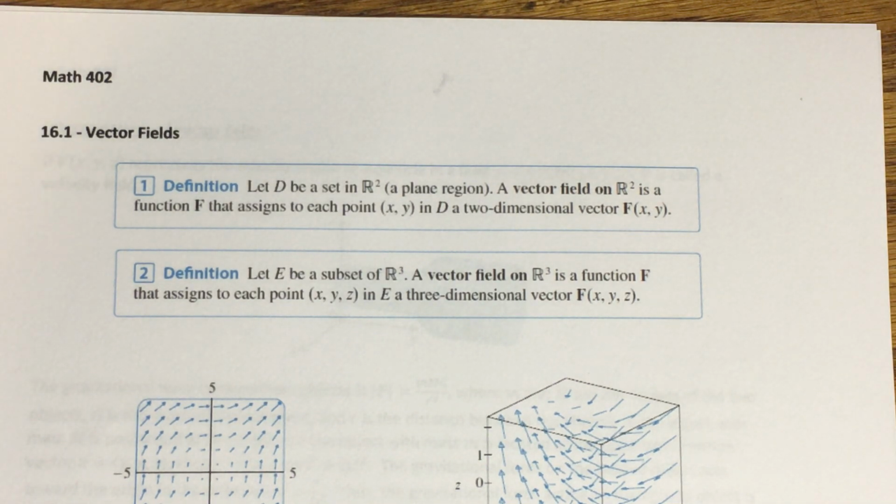In 16.1, we're not really looking at much in the way of calculus, though. We're going to be defining vector fields, which is kind of the environment that a lot of our work in chapter 16 is done in. So let's start with some definitions.